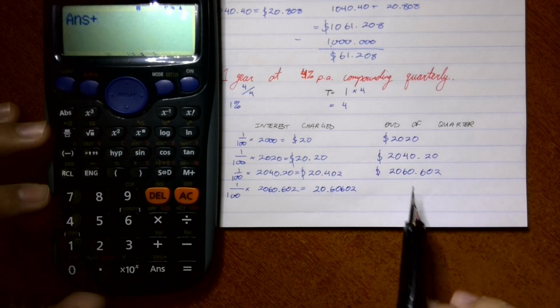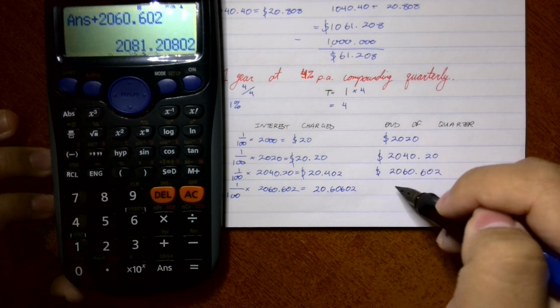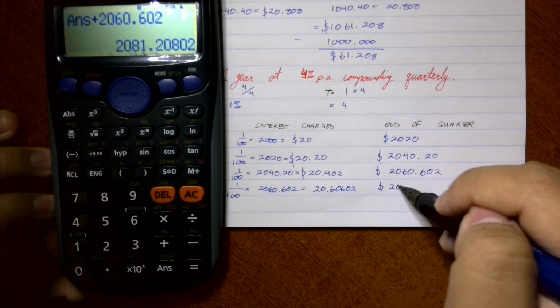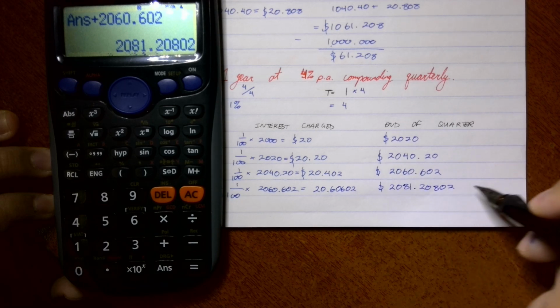And we add this to the previous amount, 2060.602. So in total, that's $2,081.20802.